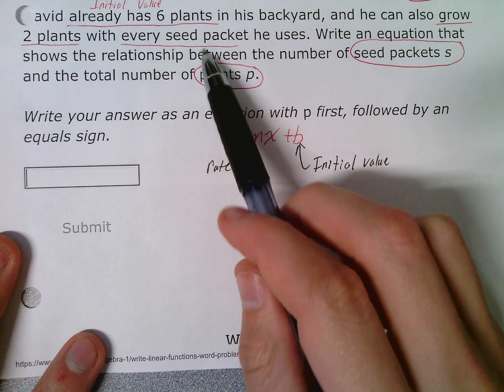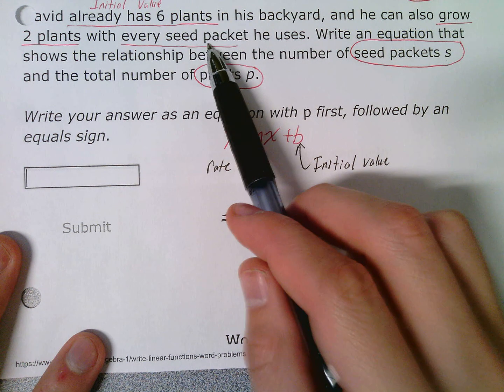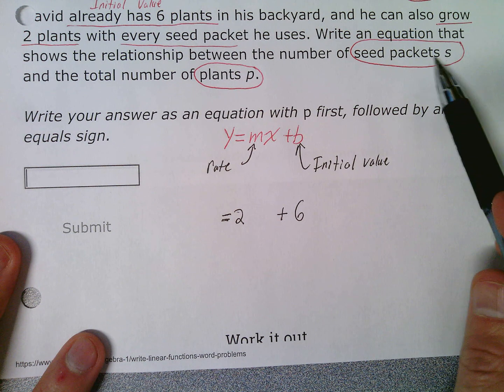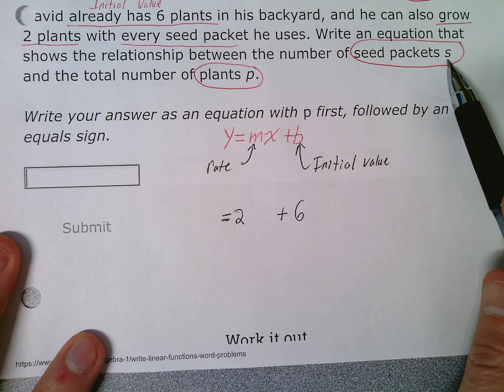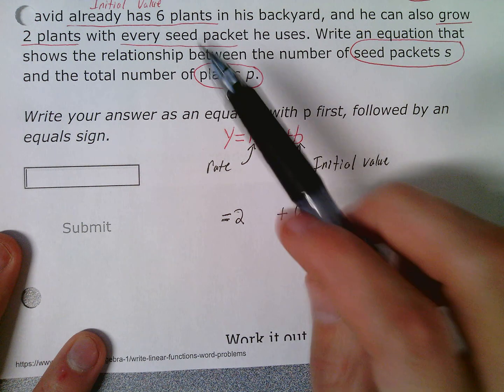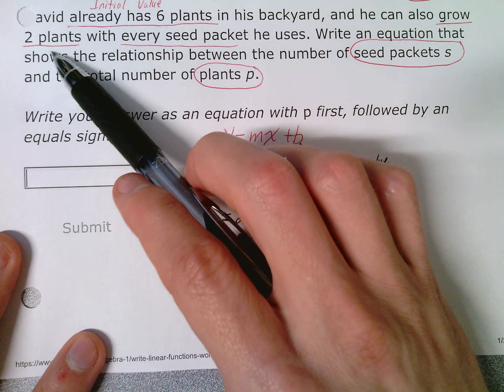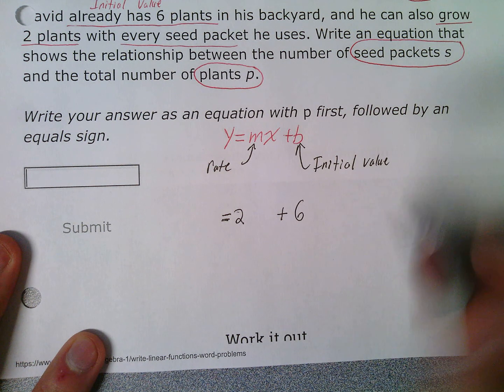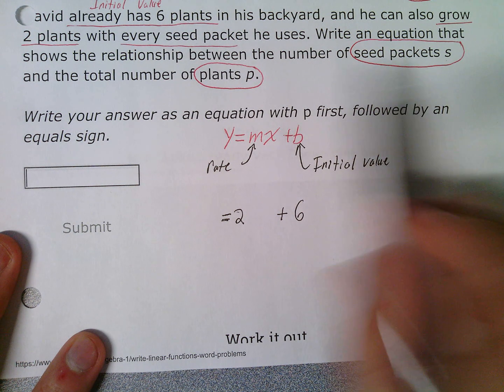for every seed packet I use, which one should be my X? Well, if I use one seed packet, how many do I want to get? And how do I figure that out? So let's just say that if I use one seed pack, I'll get 2 new plants, and I've already got 6, so that should be 8. So if I use one seed packet, I should have 8.